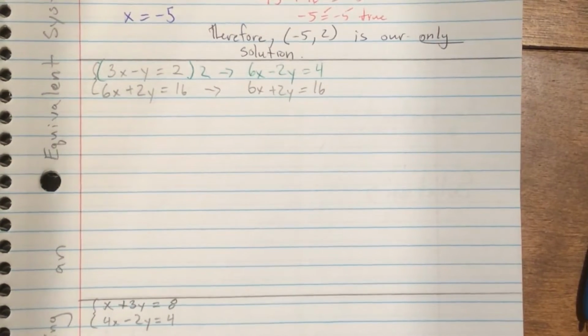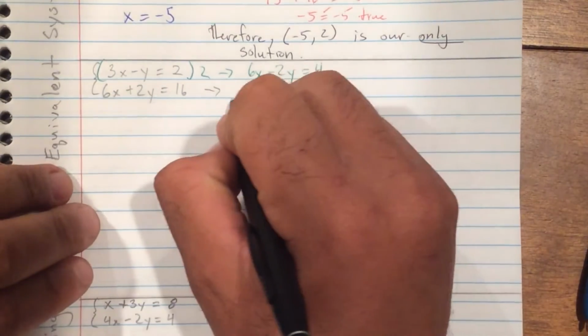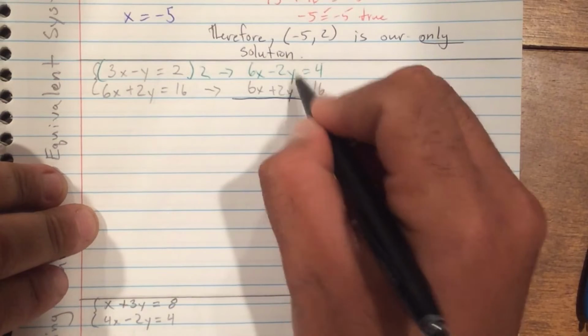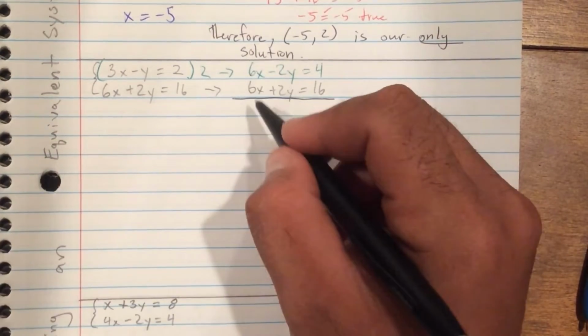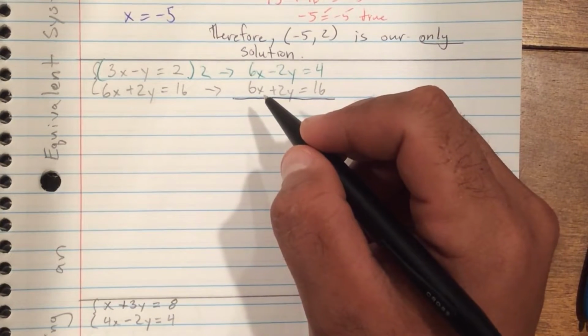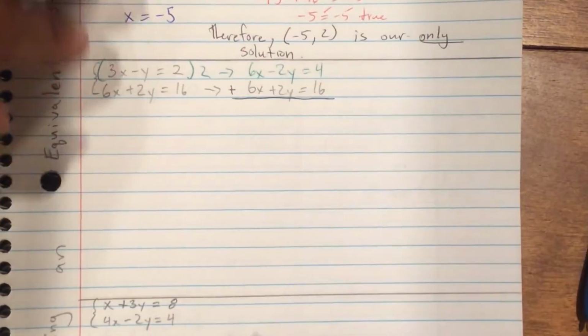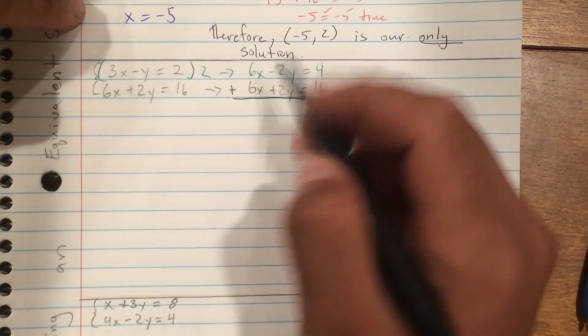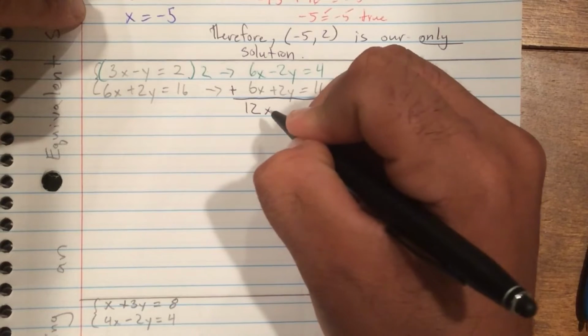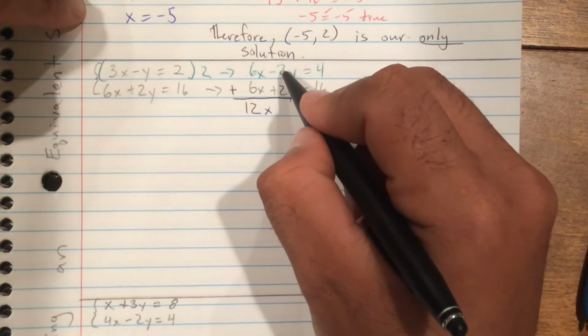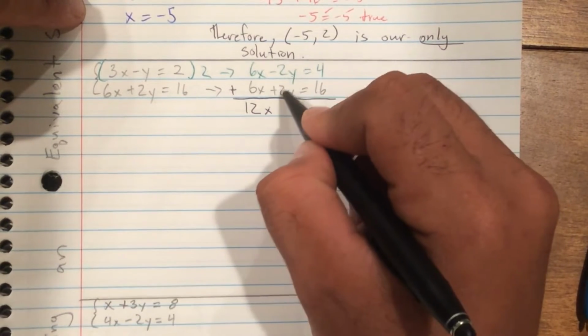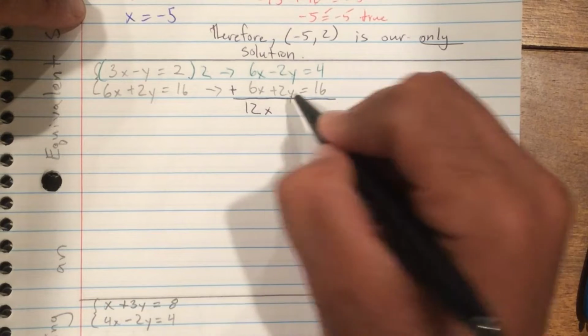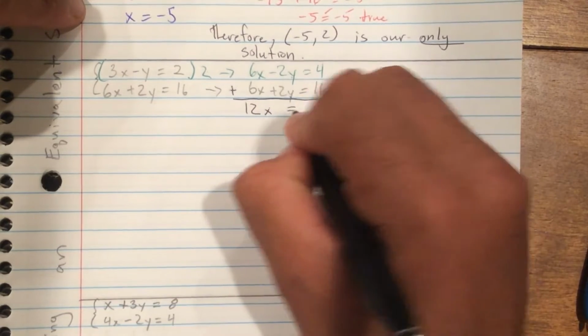All right. So for this one, what I'm going to do is add, because we haven't done one where we just have the x's by themselves. We usually eliminate the x's, but this time we're going to eliminate the y's. So we're going to add. 6x plus 6x is actually 12x. Negative 2y plus 2y goes to 0.